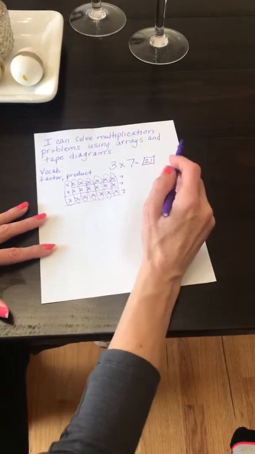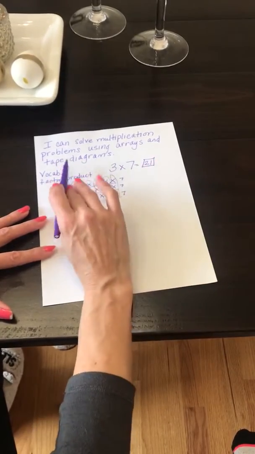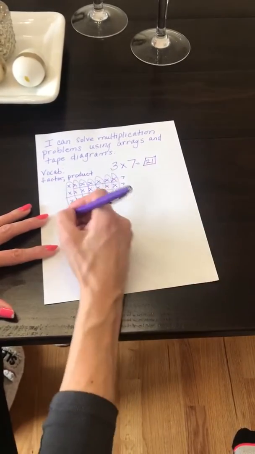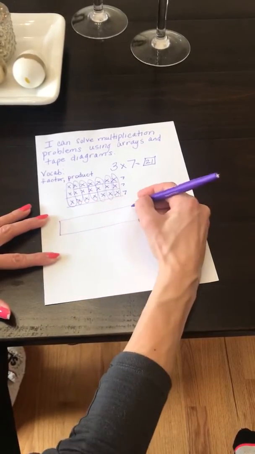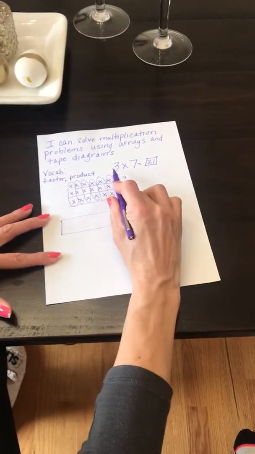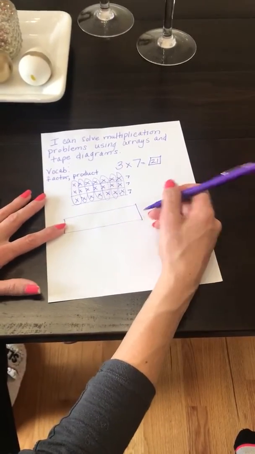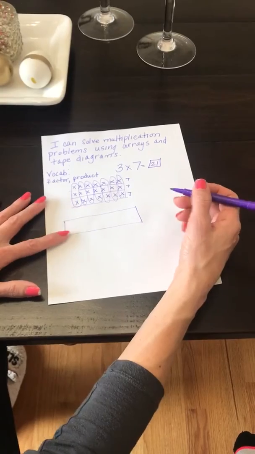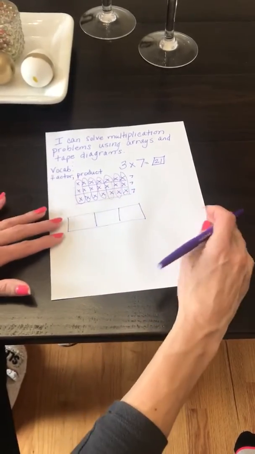The next thing we need to be able to do is use a tape diagram to solve our problem. So we'll go ahead and start with 3 groups of 7. Once again, I'll draw my tape diagram. I'm going to ask you a question. Be ready. I know I need 3 groups in my tape diagram. So if I need 3 groups, how many lines do I draw? If you said 2, you were right. 2 lines will give me 3 parts of my tape diagram.